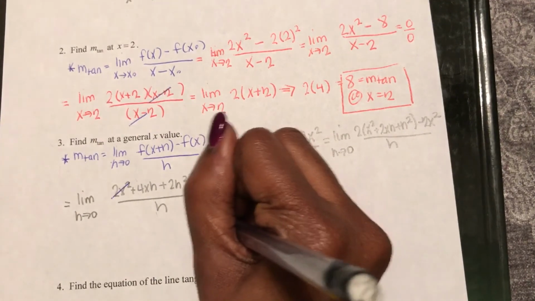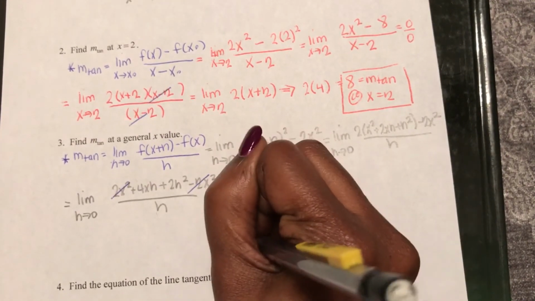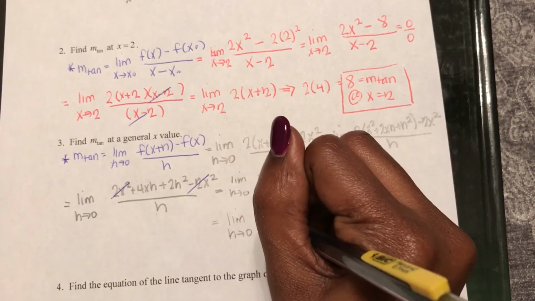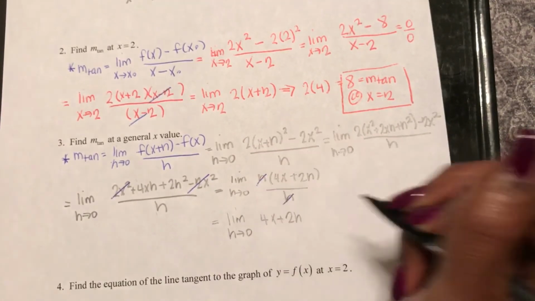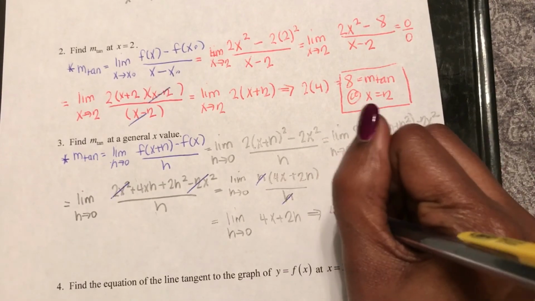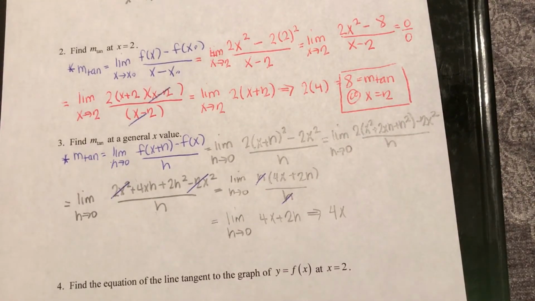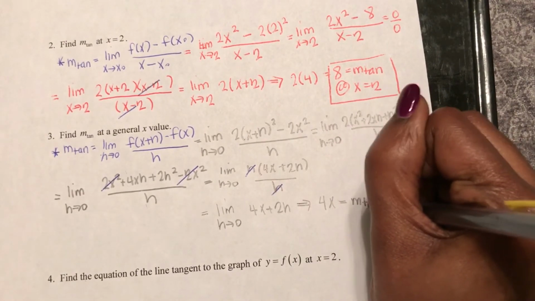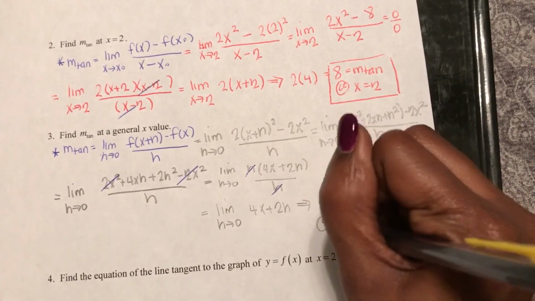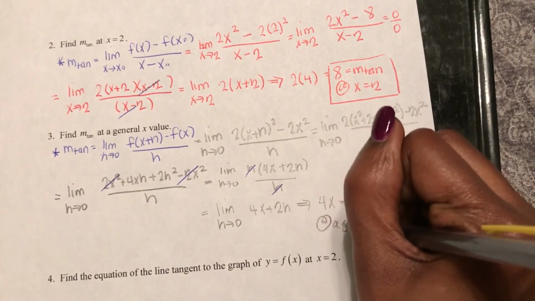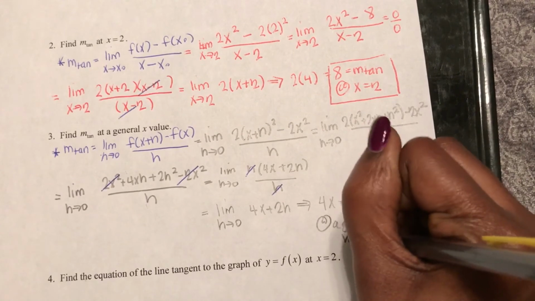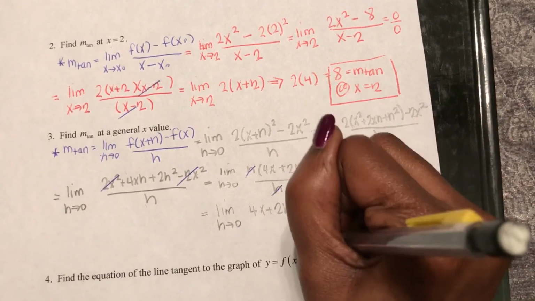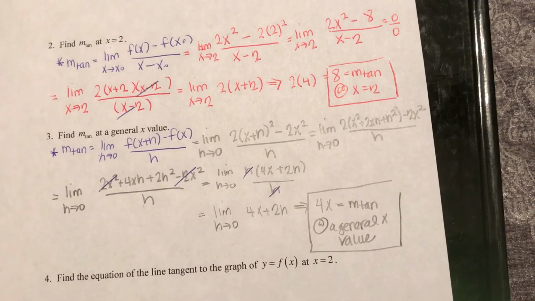So now I have, let's just go down here, the limit as h approaches 0 of 4x plus 2h, which approaches 4x. So that is the slope of my tangent line at a general x value. So think about that. That means at any x value, I find the slope by multiplying by 4.